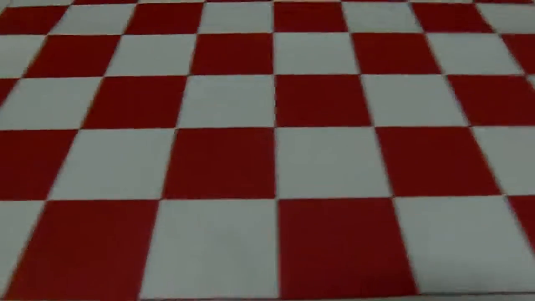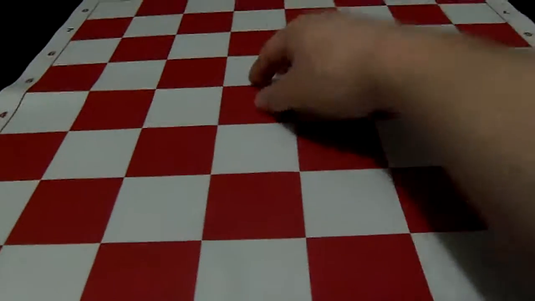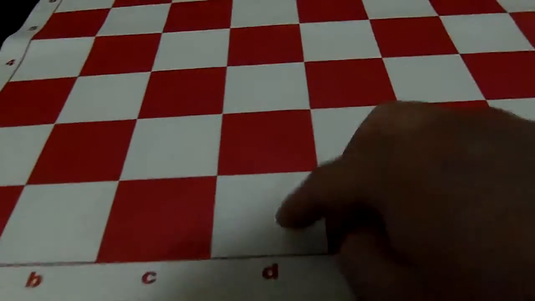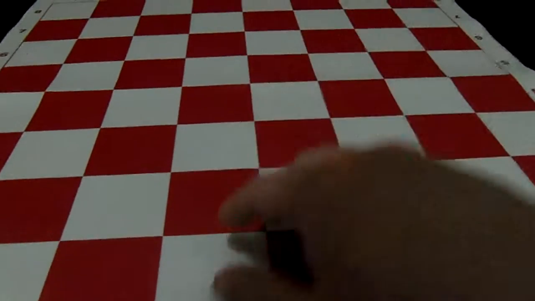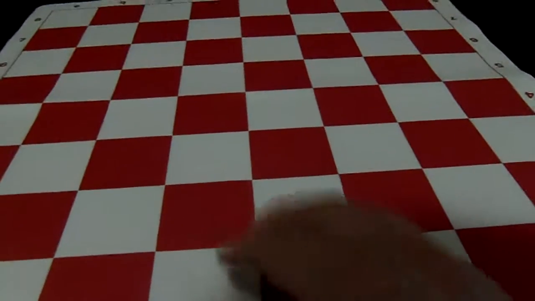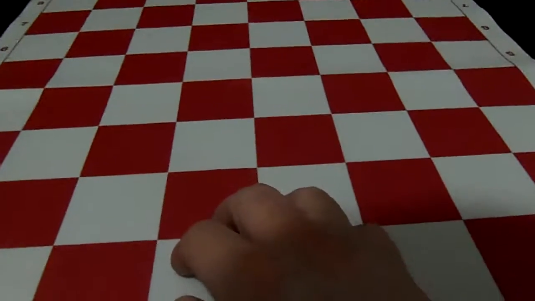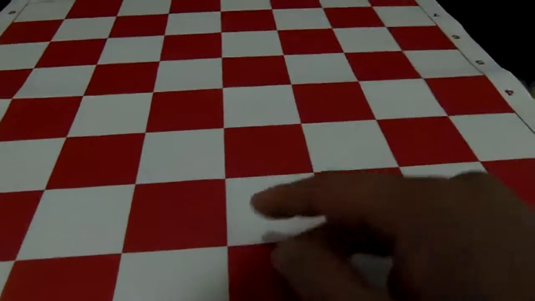We also have something, because I was talking about the center. We have central files, which is the D and E files. These two are the central files. That's what they're called. These are good for when the rooks are on there, and they're helping control the center.